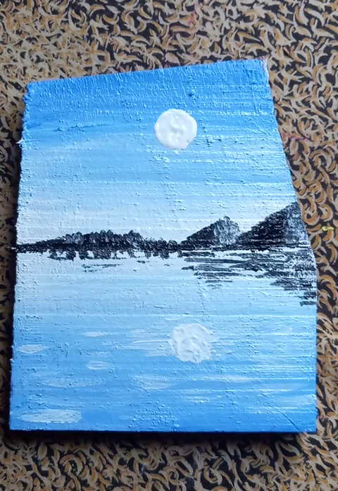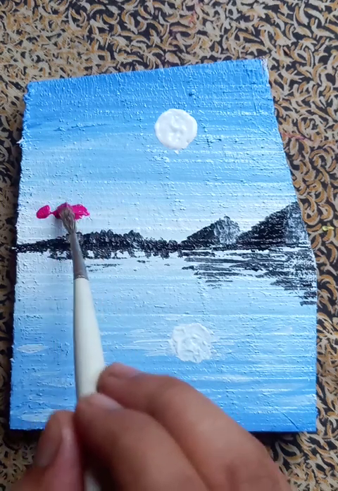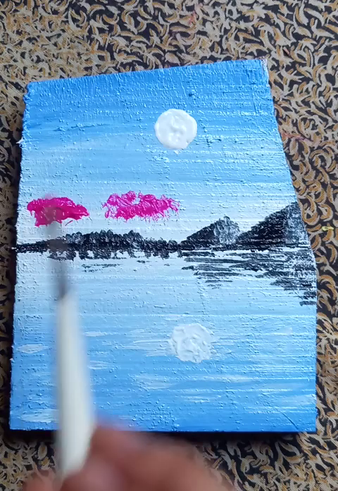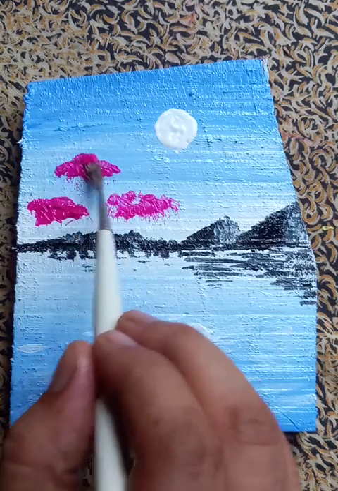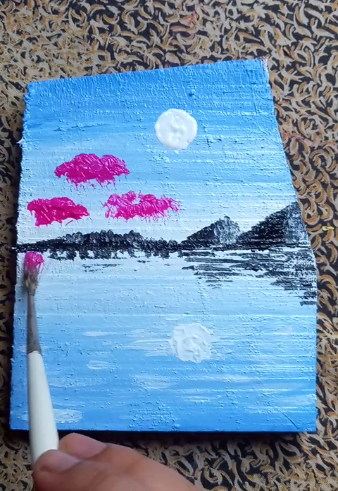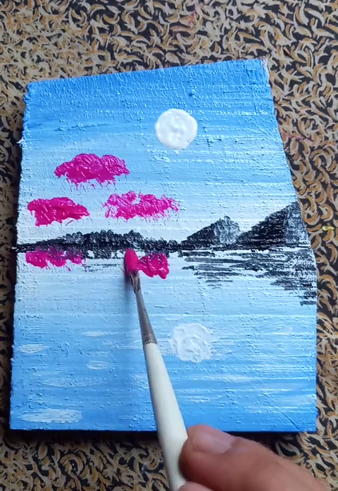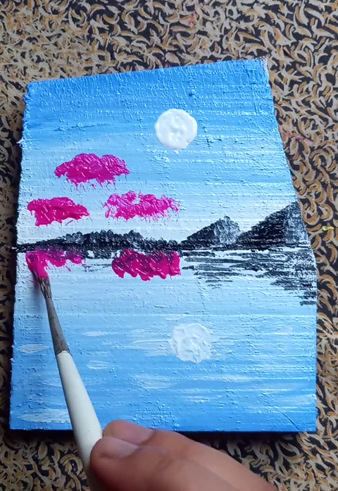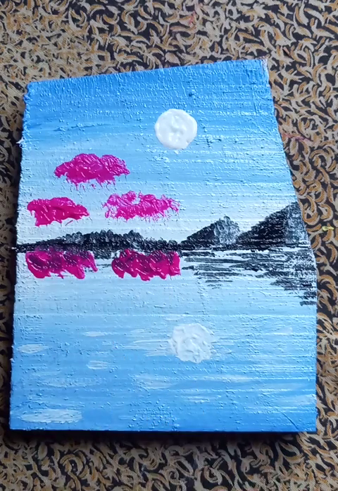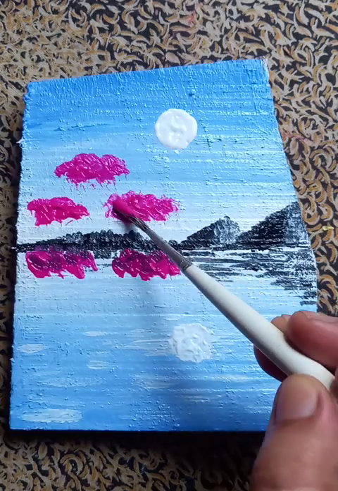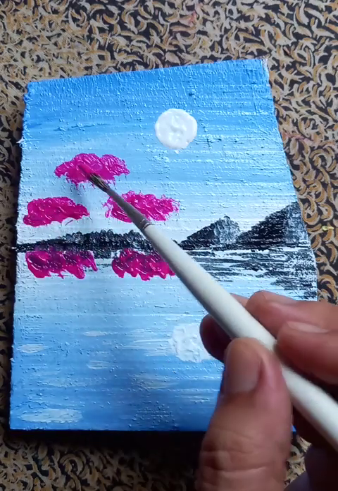All right, now we are going to draw a tree here. For that purpose, just putting some brush strokes for the tree lines, which are going to be like cloud shapes. Mostly, because of the springtime, the tree looks very colorful.